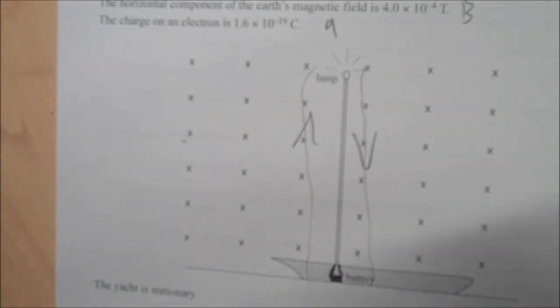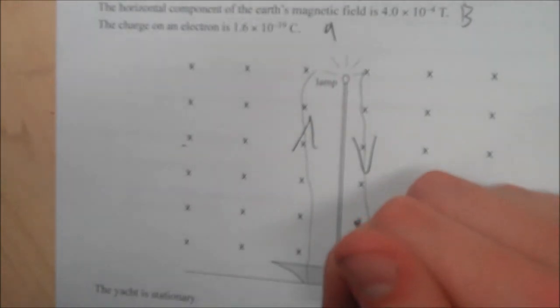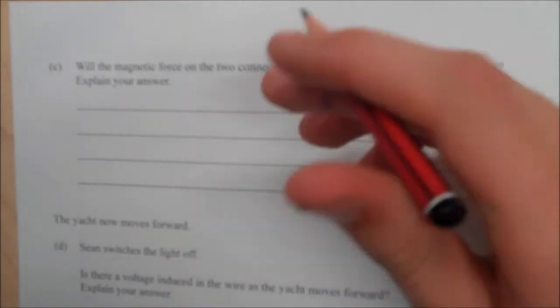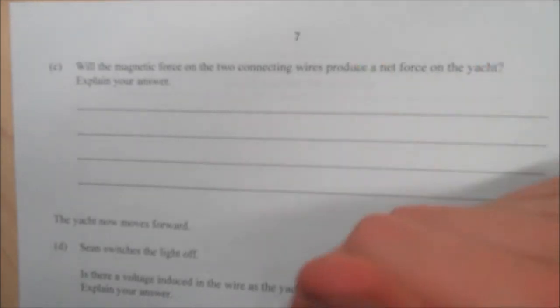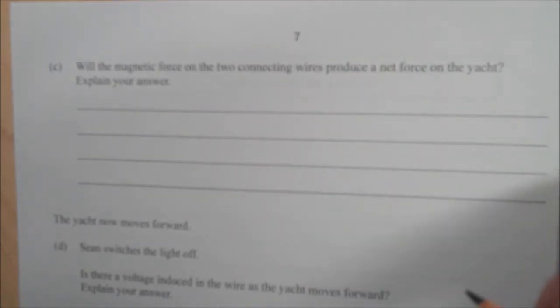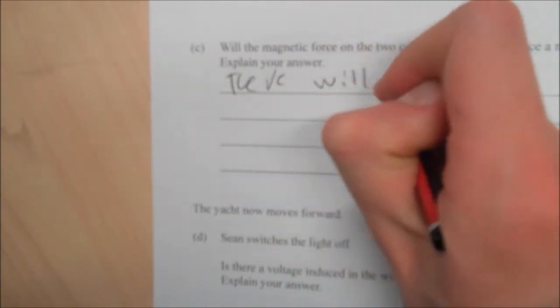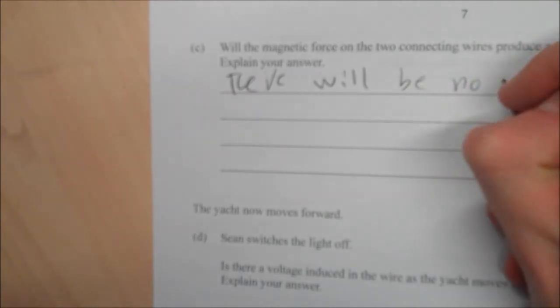So the force is, what's the question? Will there be a net force? There won't be a net force because the forces are going to be balanced, because the forces will be the same in each direction. So there will be no net force.